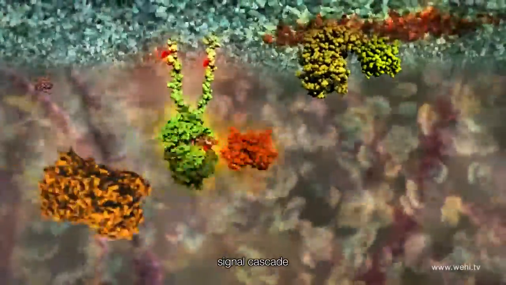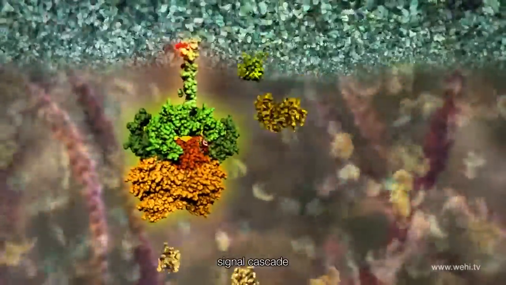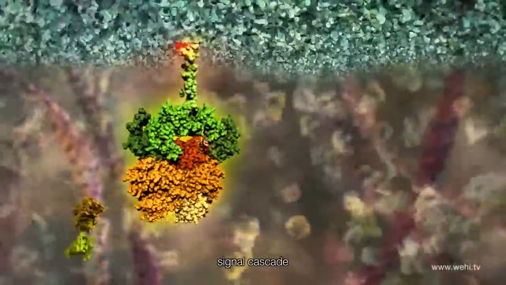The long signal cascade allows tight control of the signalling process, as it can be turned on or off at many different points along the way.